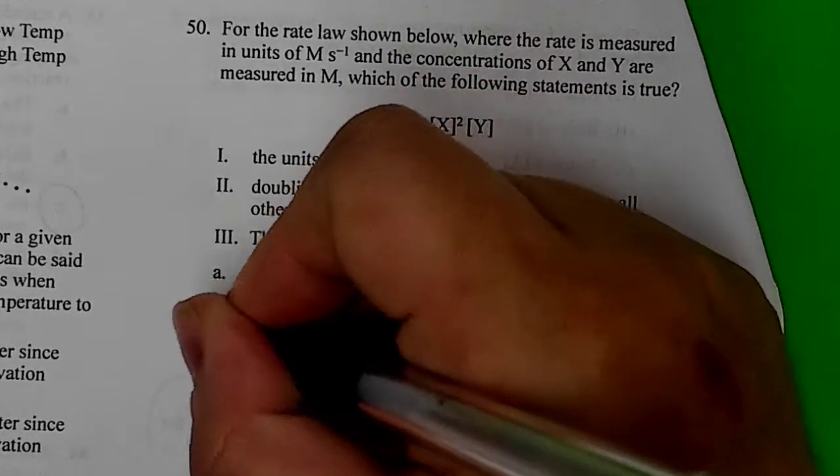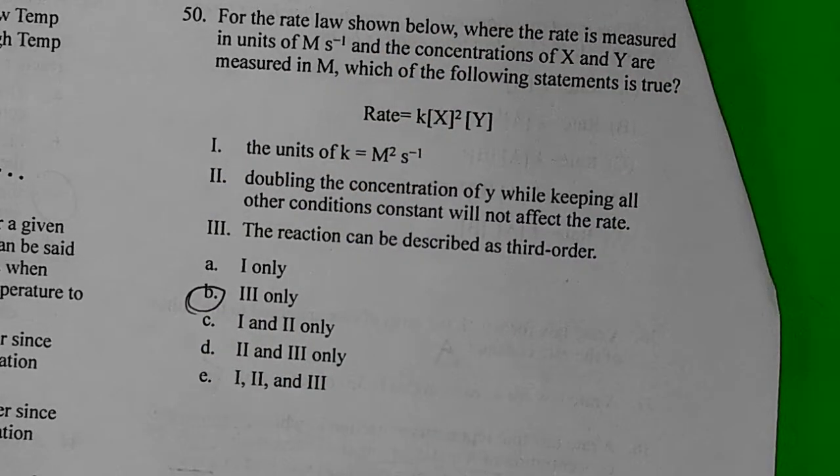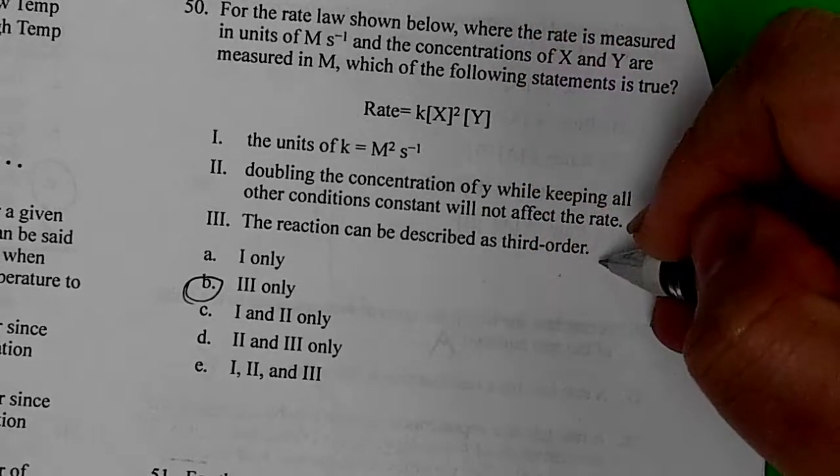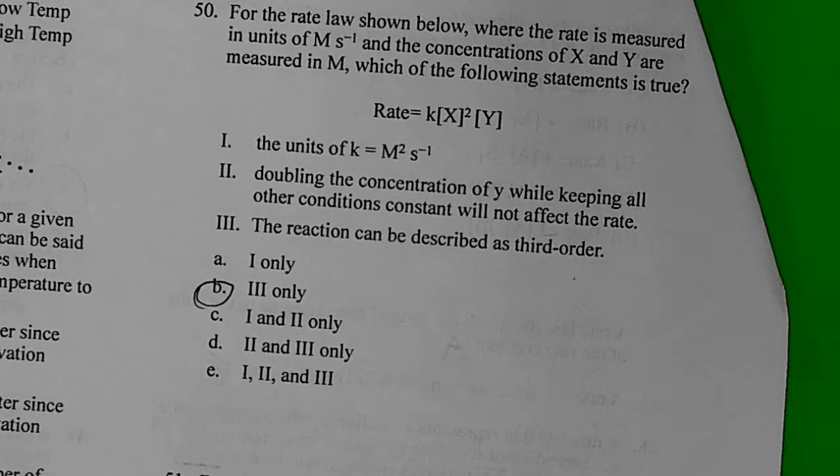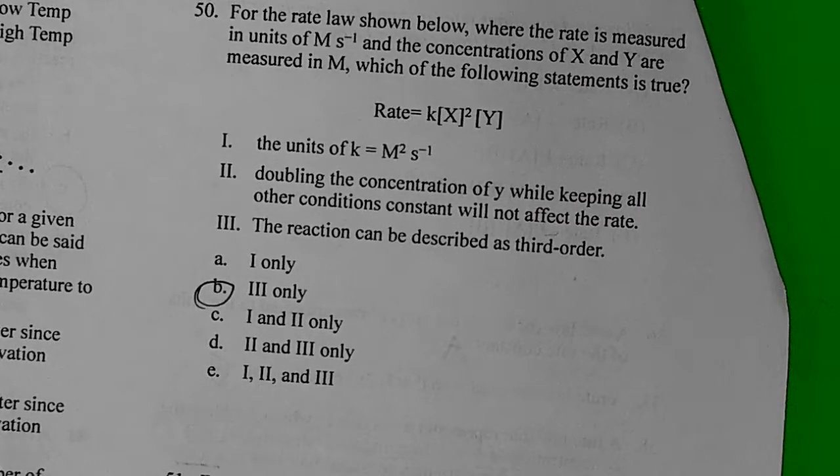Yes. Another one right. Okay. So, yes. Notice that reaction is definitely third order overall. 2 plus 1, that's 3. Okay, the unit is definitely off. That's not it. It should be per M squared per second, negative, not positive.